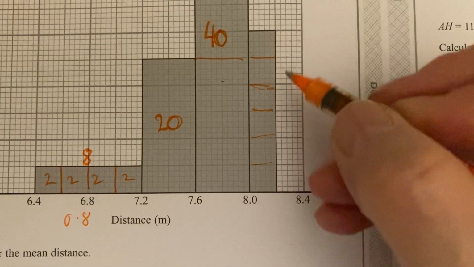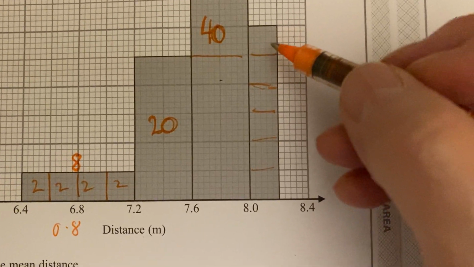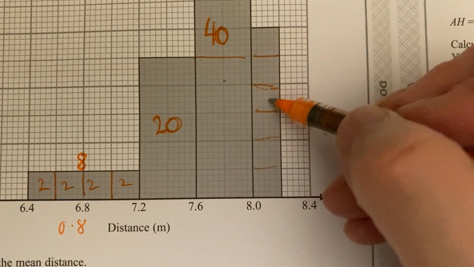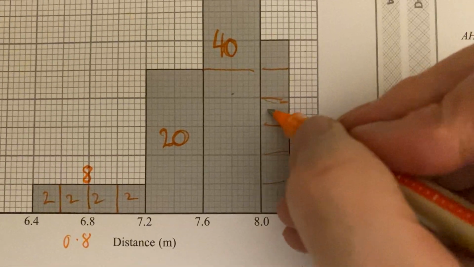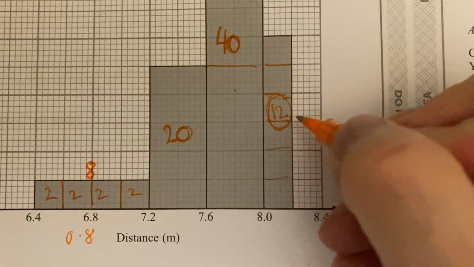Is that right? I might be losing it again. So let's just slow down: 2, 4, 6, 8, 10, 12. There you go. So in my rush, you can make silly mistakes.